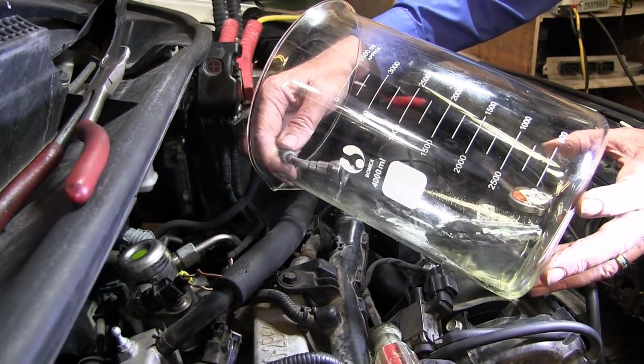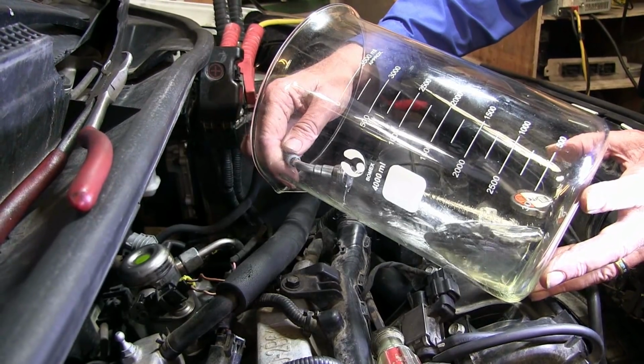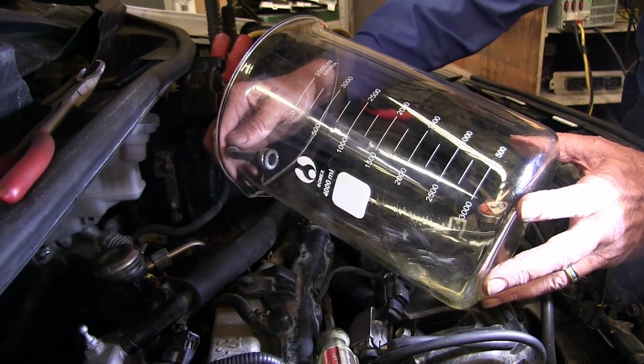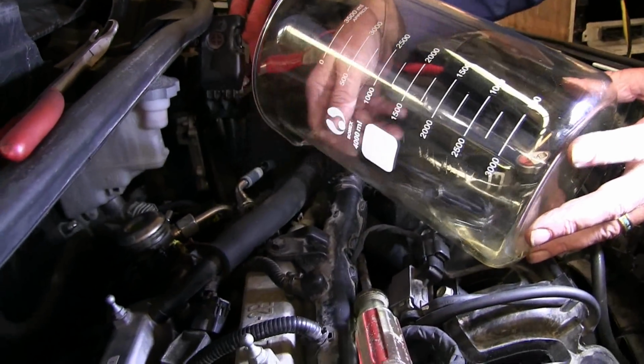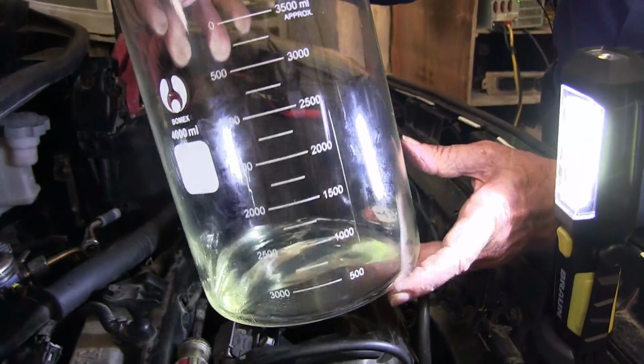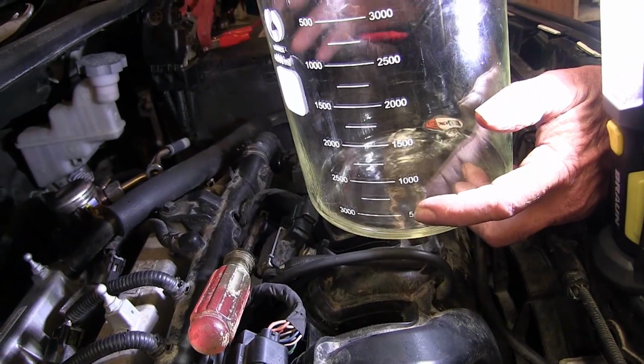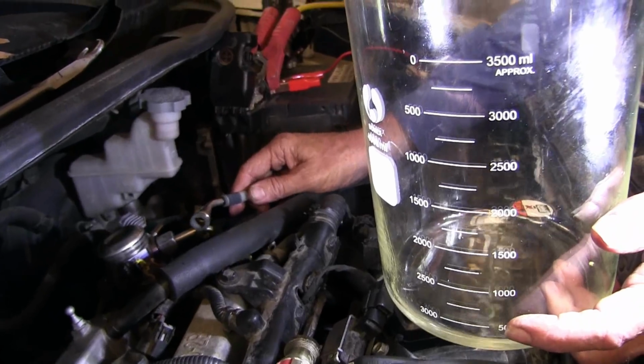So I learned something on this car. I wouldn't have thought that would even run the car. Okay, that's good. Shut it off. So that's full fuel. Look, that's all that came out in that time. On the back, we almost filled this jar. So the hose is definitely restricted.